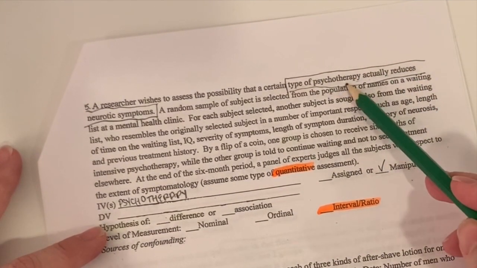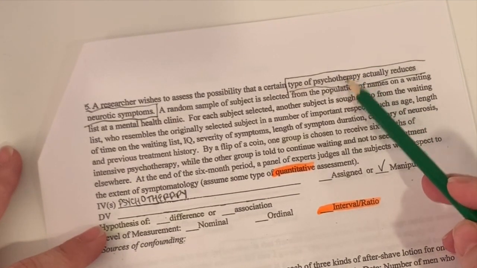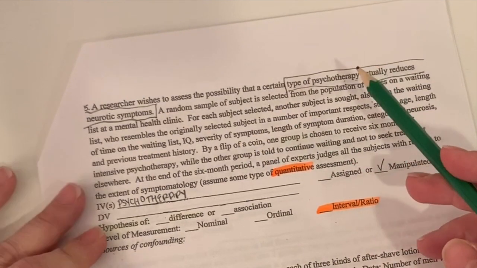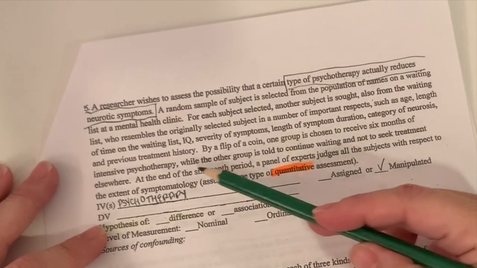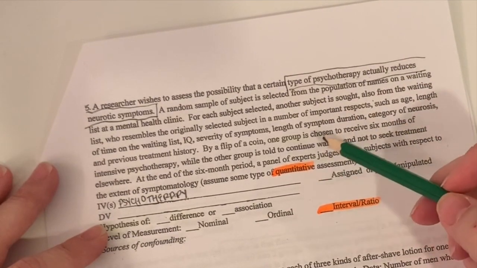Okay, so then it says, back to the hypothesis, that they are predicting therapy to reduce neurotic symptoms. And I also know that they're going to be measuring those symptoms with a number-based system.